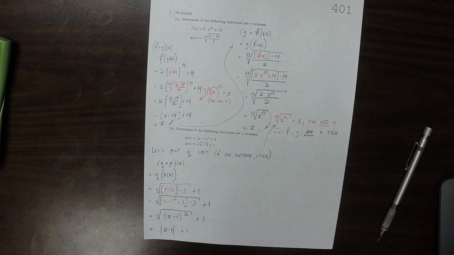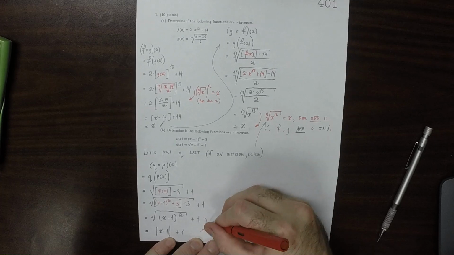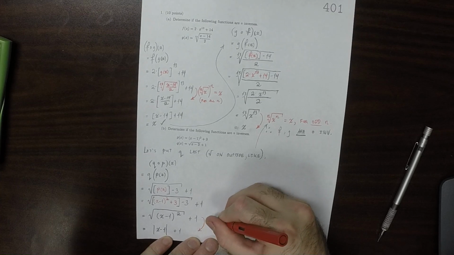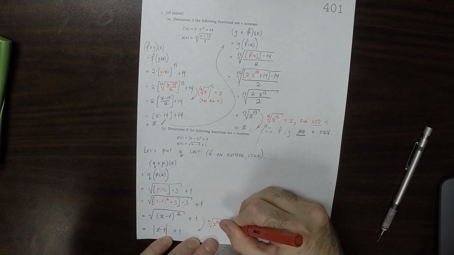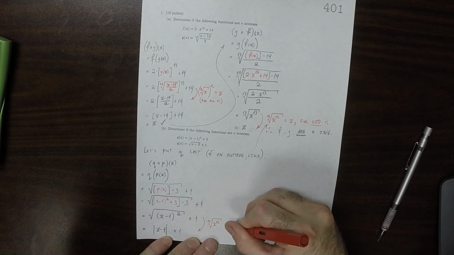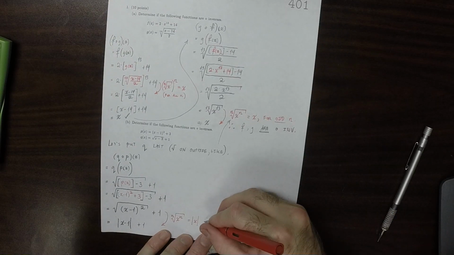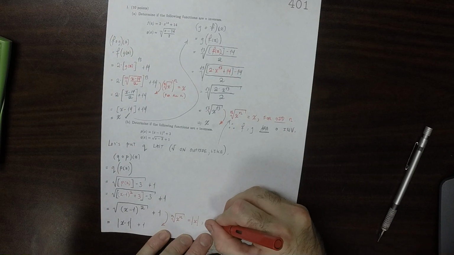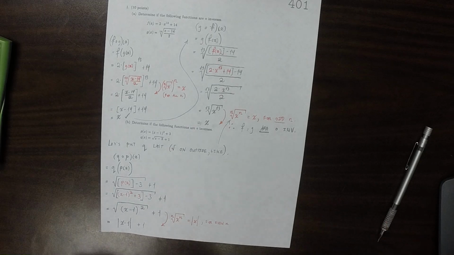The reason why is because, in fact, the nth root of x to n is the absolute value of x for even n.